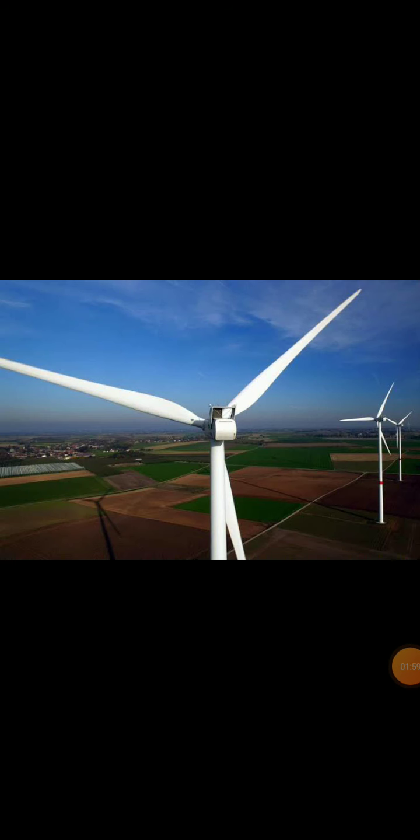What actually happens with these windmills? To generate electricity, the rotatory motion of the windmill is used to turn the turbine of the electric generator. In the previous session, we have already learned about the turbine and generator, right? Now, you can see the blades of the windmill. What happens when there is a movement in air?